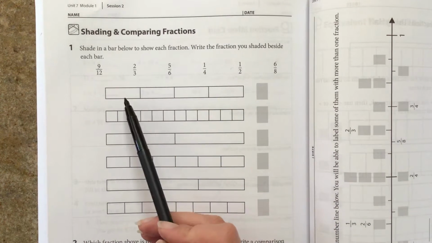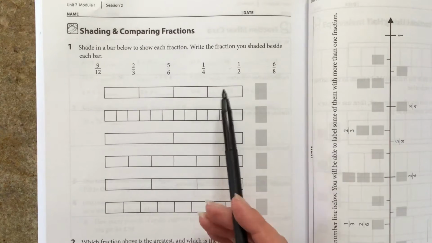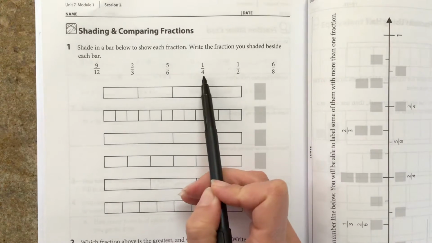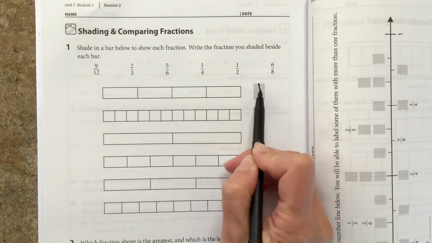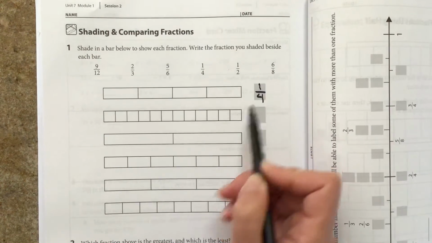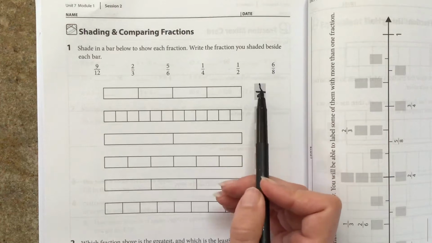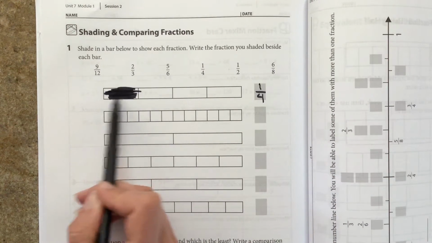What you need to do is count how many sections there are, and that's the denominator. This one here has 4, so we know we need to use this fraction here. So we're going to write 1/4 over here, and then you shade in however many is on the numerator. So it's 1/4, and you'll shade that in.